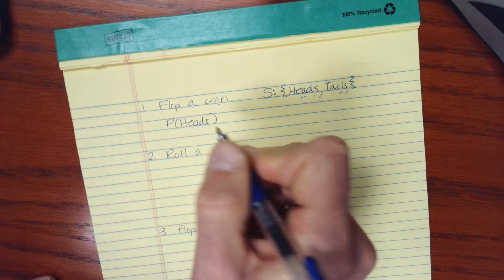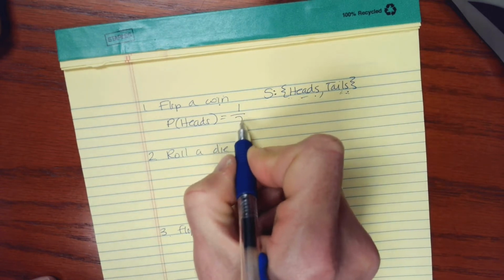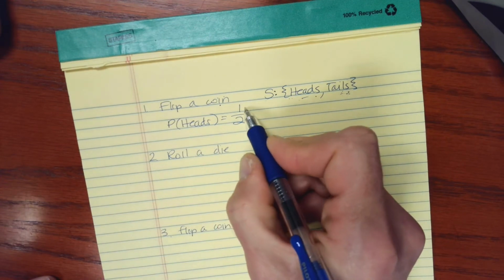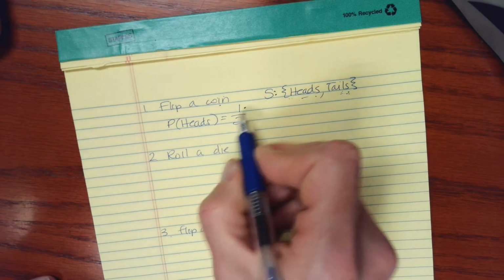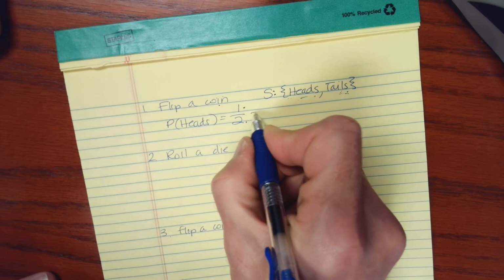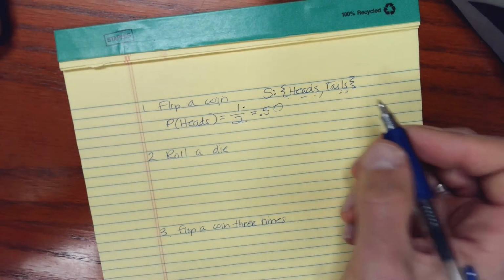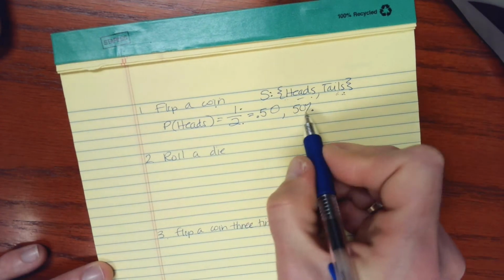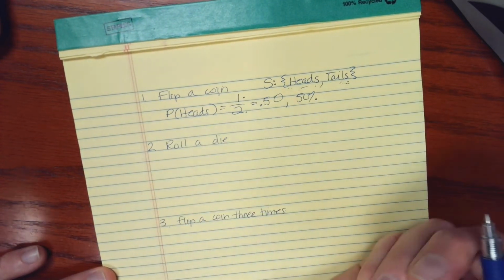The probability for each of these, so if we want the probability of heads, that's 1 of 2 possible outcomes. 2 is the number of things in the sample space. 1 is the number of outcomes that are in this event. And so that has a probability of 1/2. If you prefer, you could use a decimal, or sometimes people prefer to use percentages. There's a 50% chance of that happening. And of course, that would be the same for tails.